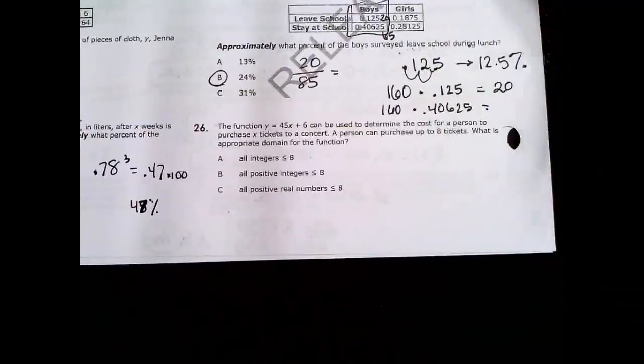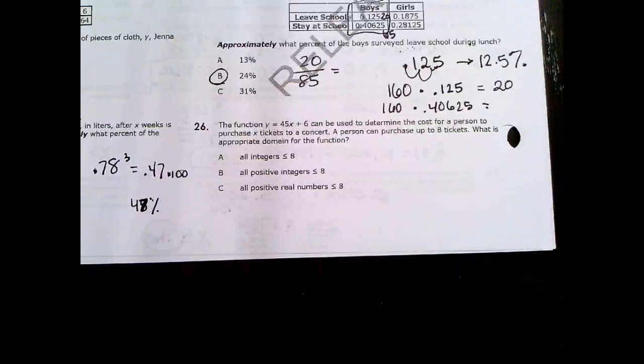All right, 26. The function y equals 45x plus 6 can be used to determine the cost for a person to purchase x tickets to a concert. A person can purchase up to 8 tickets. What is the appropriate domain for the function? All integers less than or equal to 8, all positive integers less than or equal to 8, all positive real numbers less than or equal to 8.